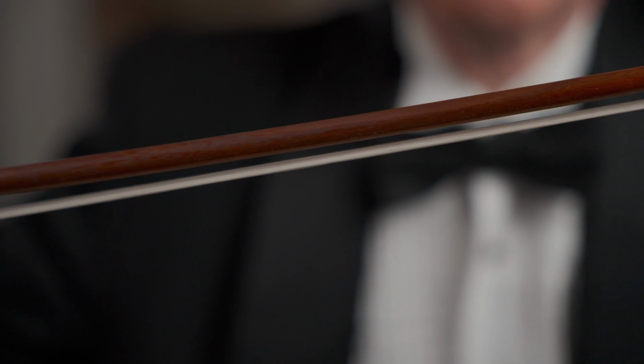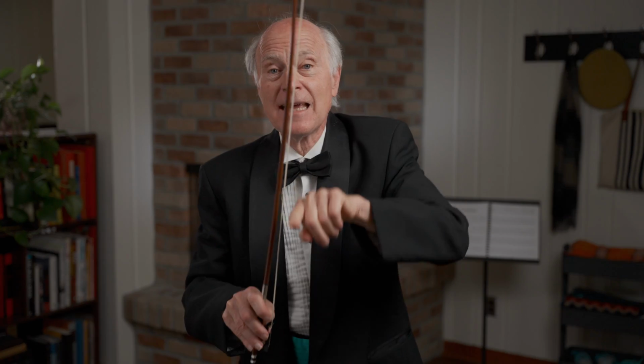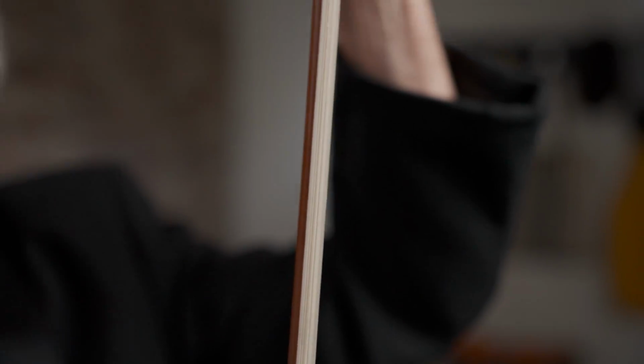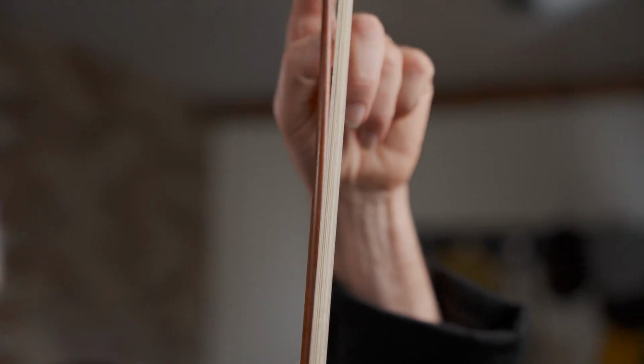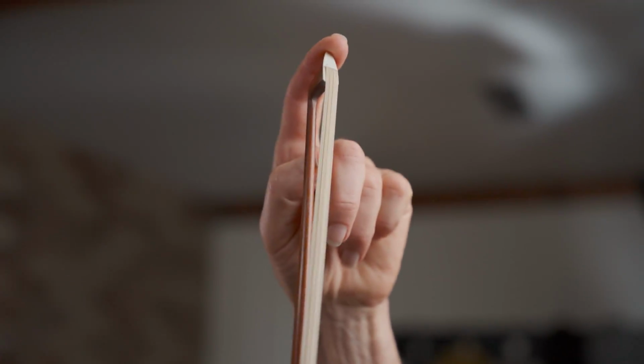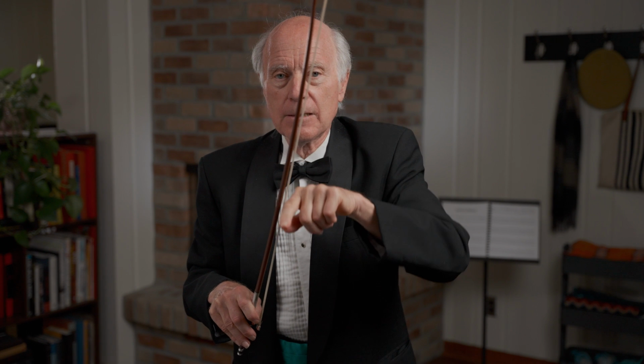The bow has two major components. The stick, which is wood, but very carefully crafted wood, and then the hair. What kind of hair? How many think the hair comes from a gorilla? No, it's too short. This hair comes from horses, the tail. And we have all these different strands, and each of the strands has little barbs on them. And you put them all together, and they can grab the strings.